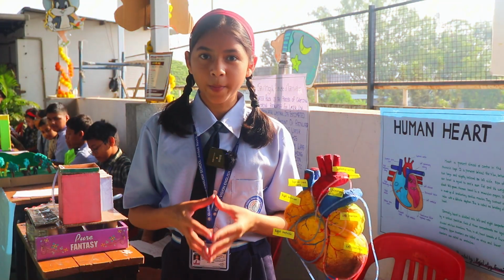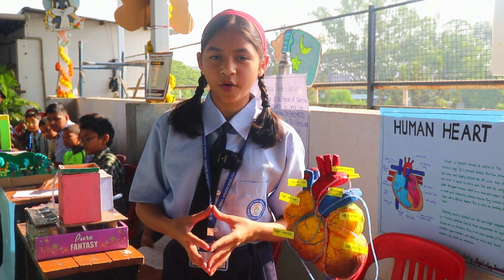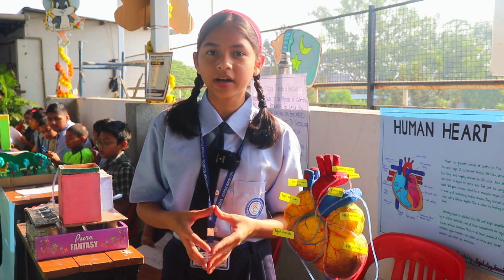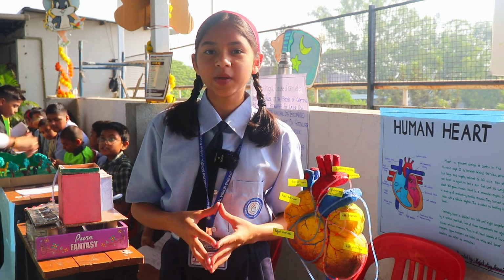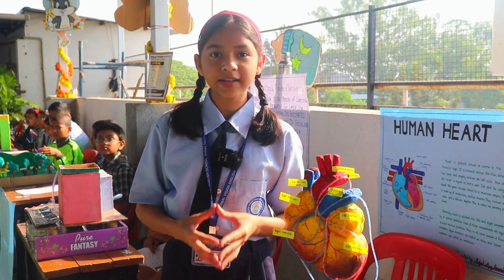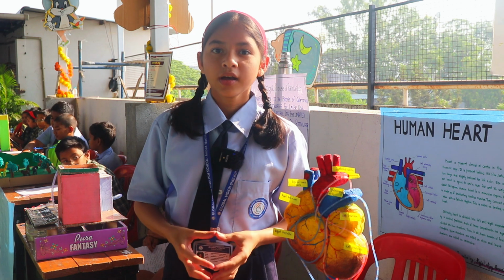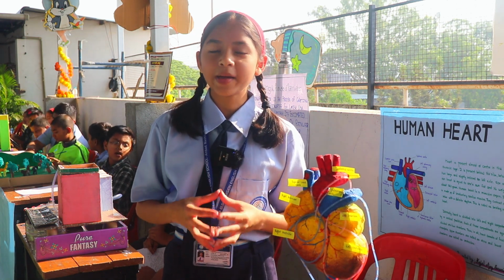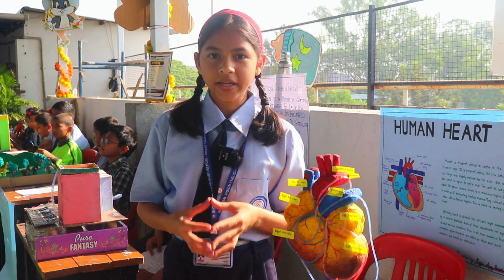The process of pumping the blood towards the various parts of the body and bringing it back to the heart again is called blood circulation. To maintain the blood circulation, the heart alternately contracts and relaxes. So, the heart pumps 75 ml of blood during each beat.